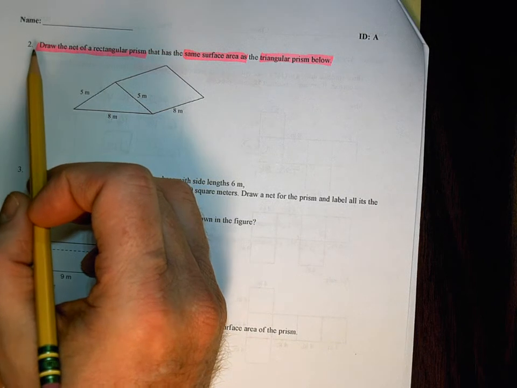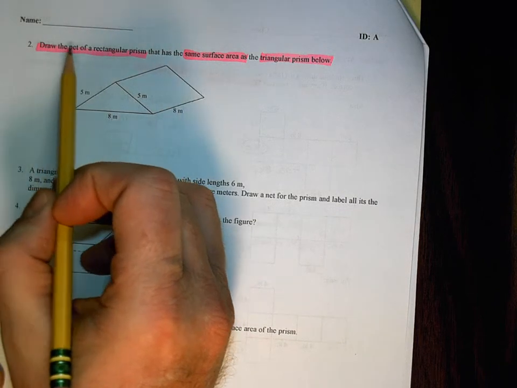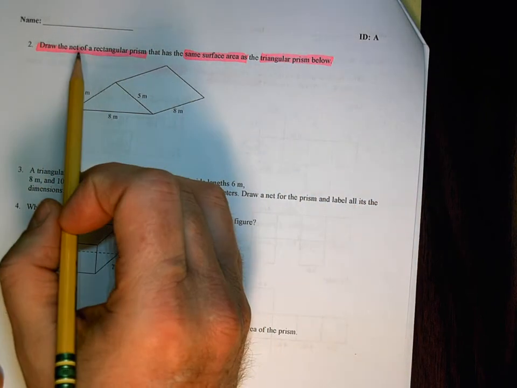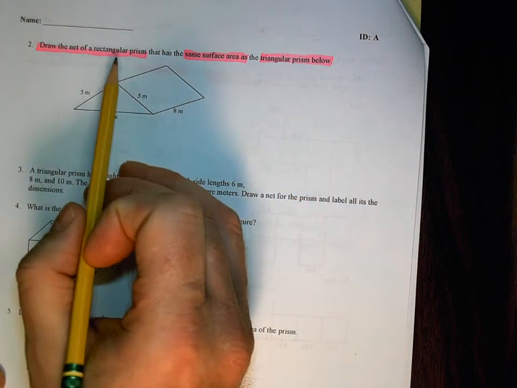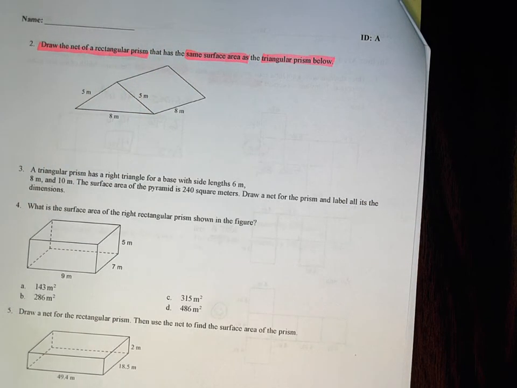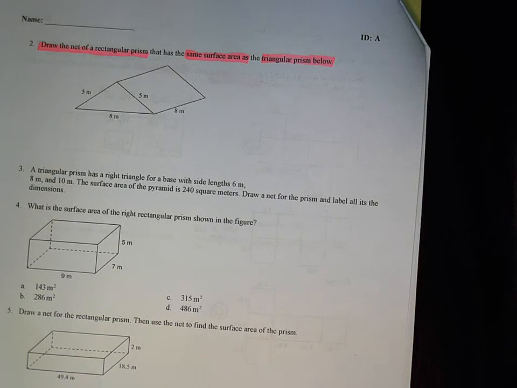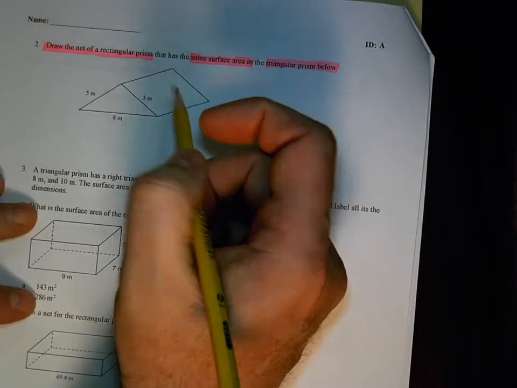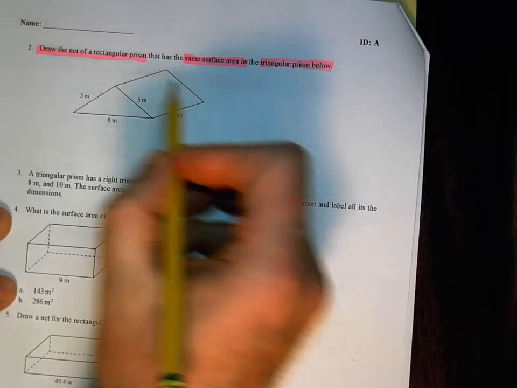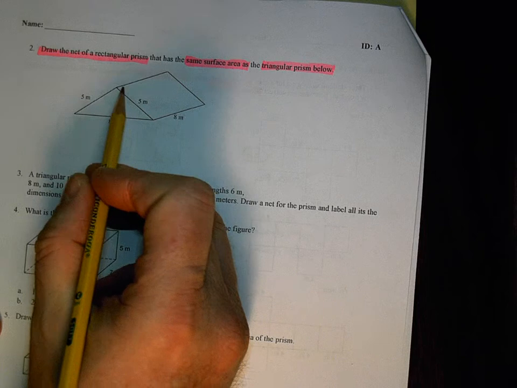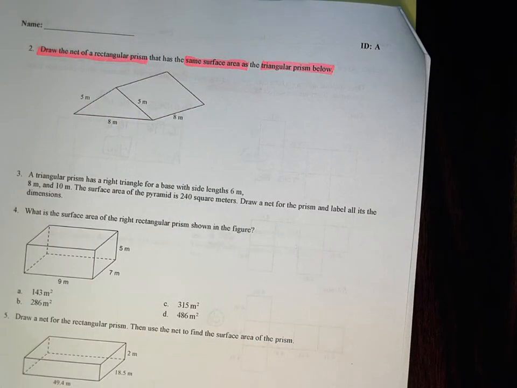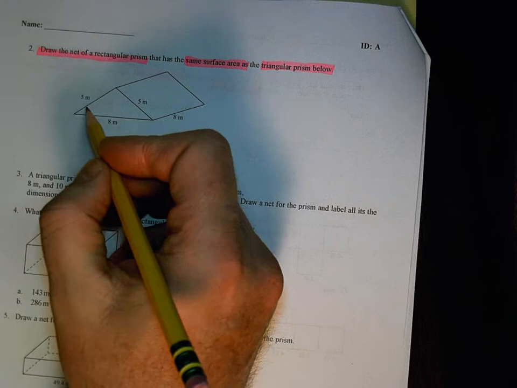I want to draw a net. So I started out with a triangular prism, right? And I need to draw a rectangular prism with the same surface area. What's the thing I have to figure out? The surface area of this one, right? Now, they even made this a little hard. Let's talk about what is hard about this triangle right here. I know I'm going to end up having to find the area of the base, right? This triangle is the base, right?